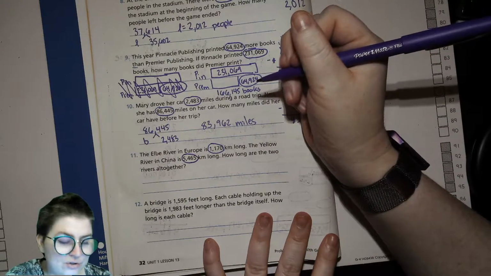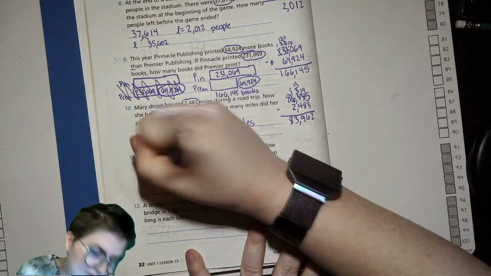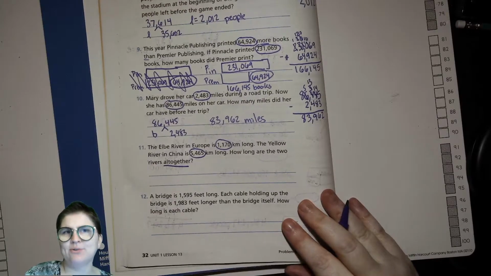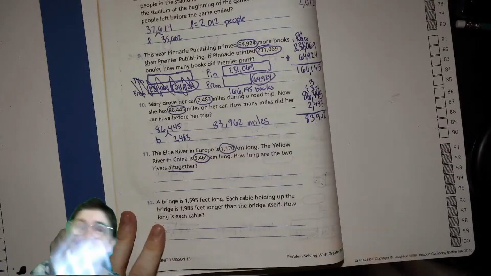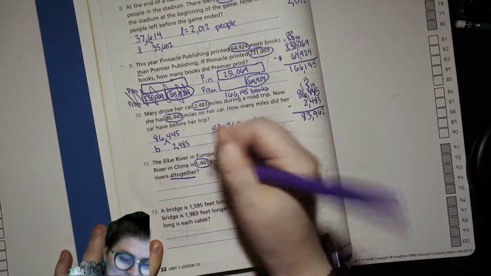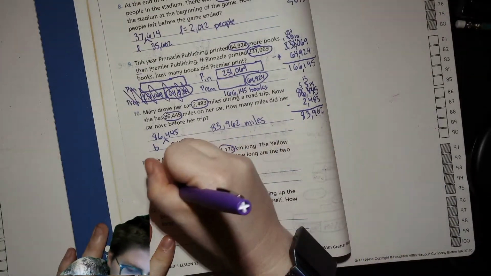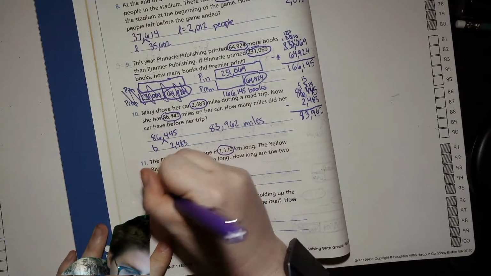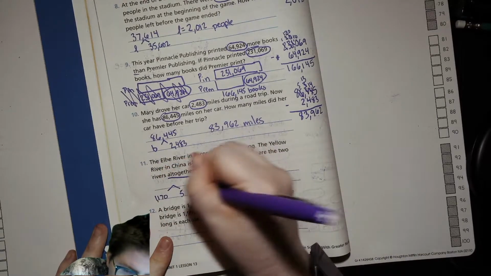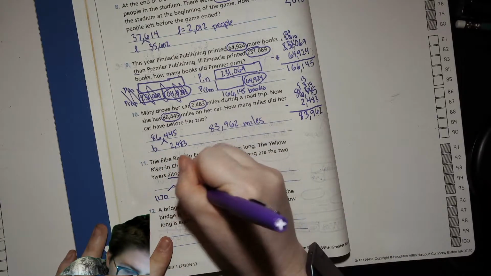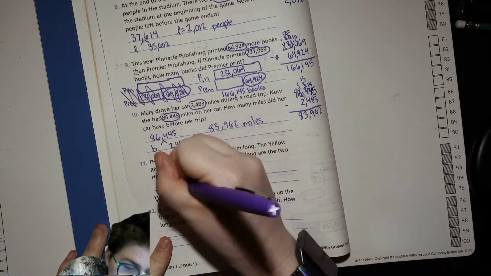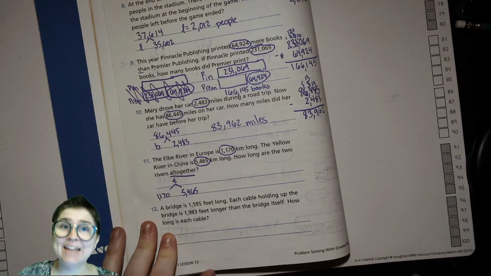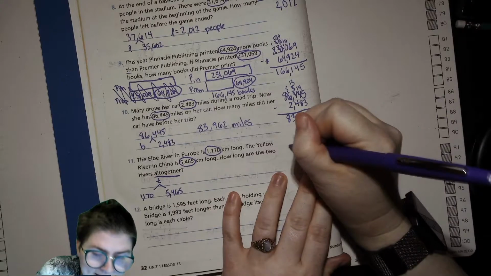How long are the two rivers all together? So it's looking for total river length, right? If you were to somehow connect them and then see how long something could travel between the two. Which means we're looking for a total, and we have our 1,170, and we have our 5,405, and we're looking for this T for total. What do we do to get that T? We need to add those numbers up, right? So let's go ahead and do that.